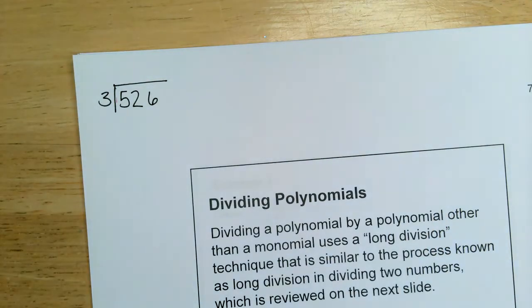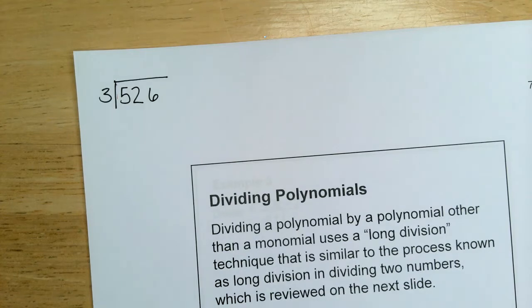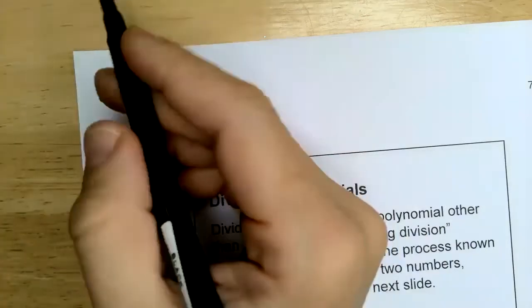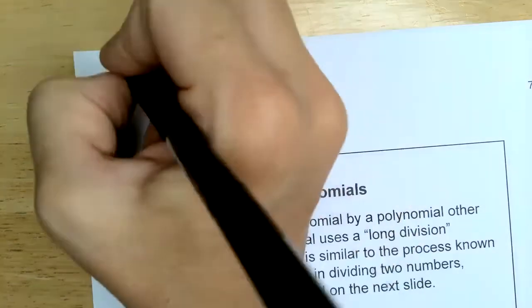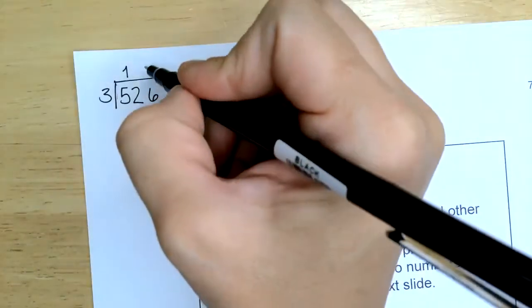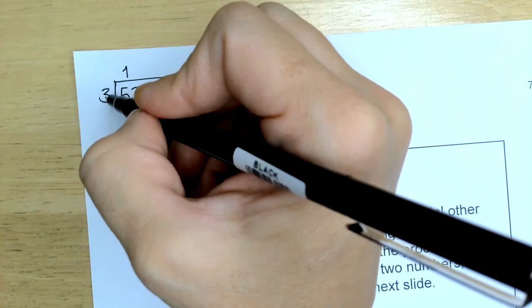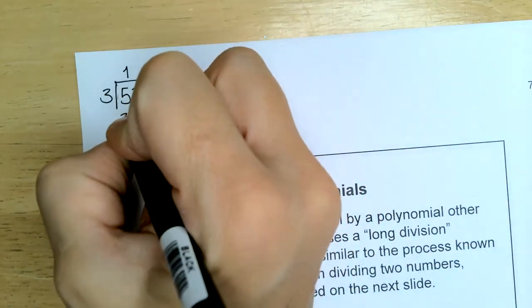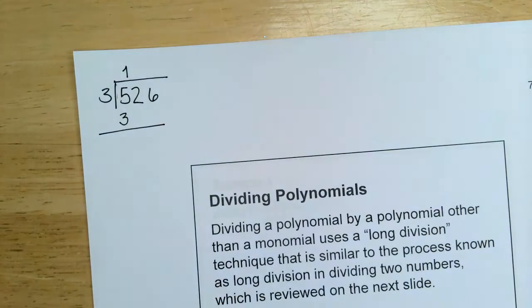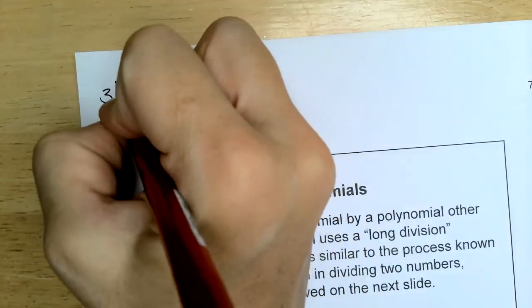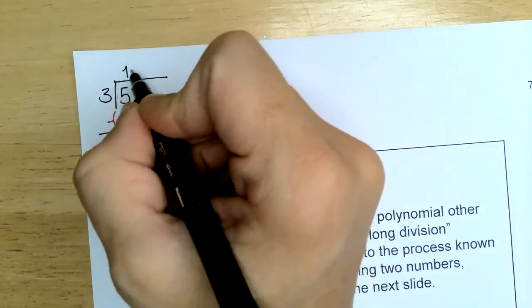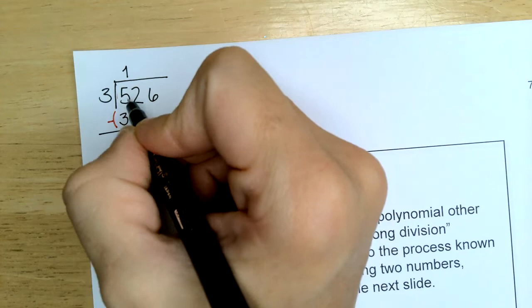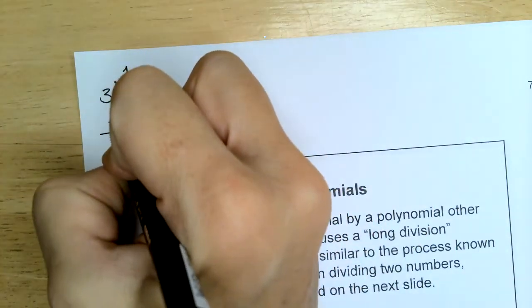What do I multiply 3 by to get as close as possible to 5 without going over? 3 times 1 is 3, 3 times 2 is 6. So I have to say 1, right? I put that 1 up here. I'm going to multiply it by the 3. 1 times 3 is 3. And then the most important step, remember that you're subtracting. We multiply it as though it's equal, and then we subtract it. 5 minus 3 is 2.